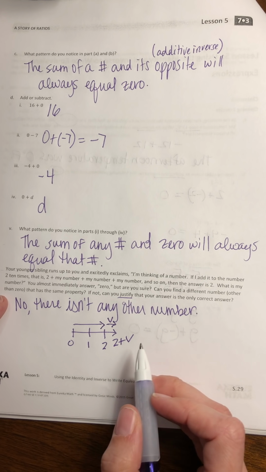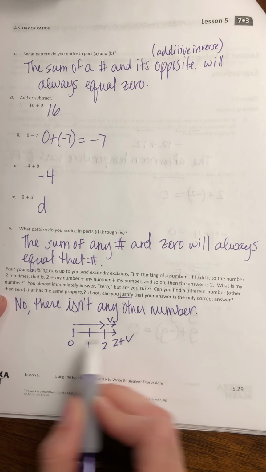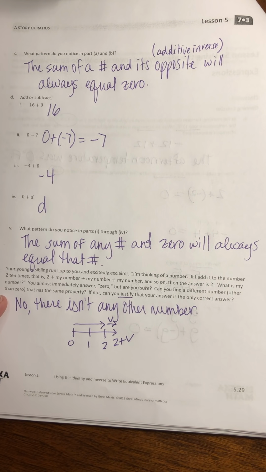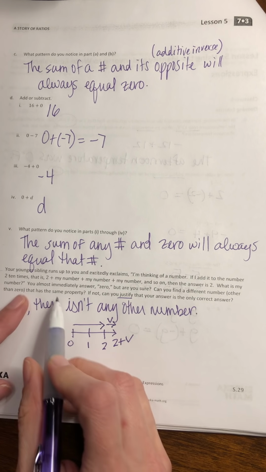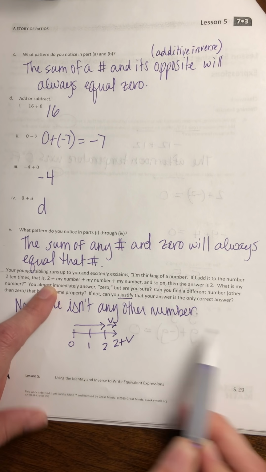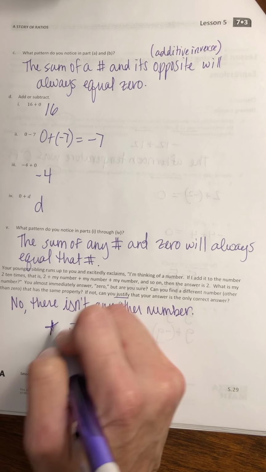So if you add v again, the new sum takes you further away from 0, which is not going to give you the same value. And it says we're adding the same number over and over, so it's going to give us a value further away from 0. So here's my justification.